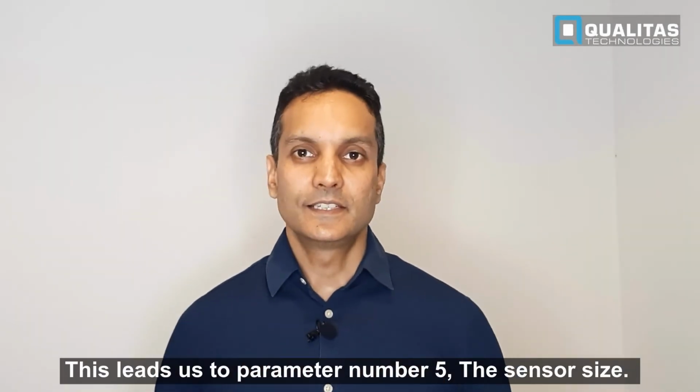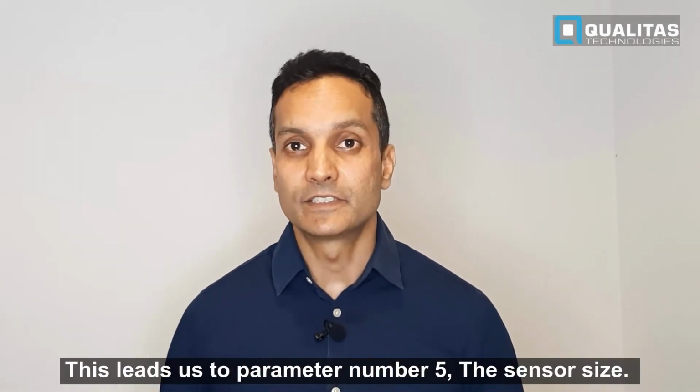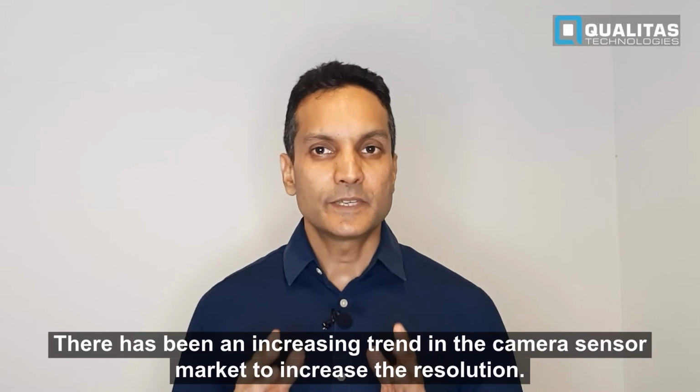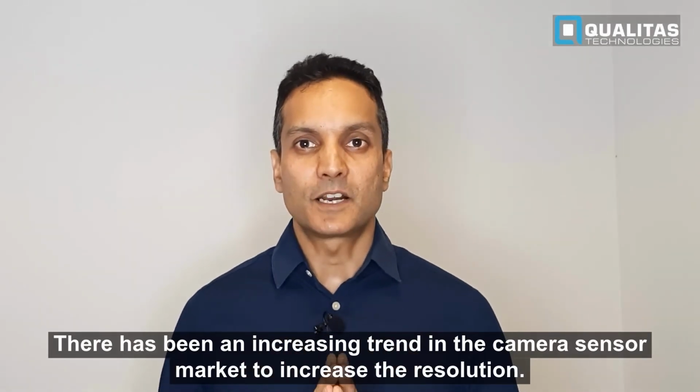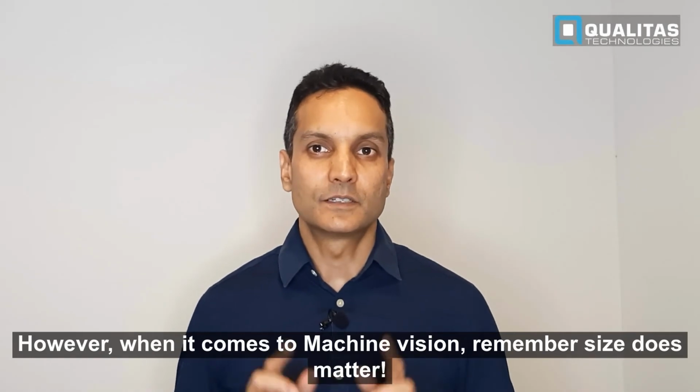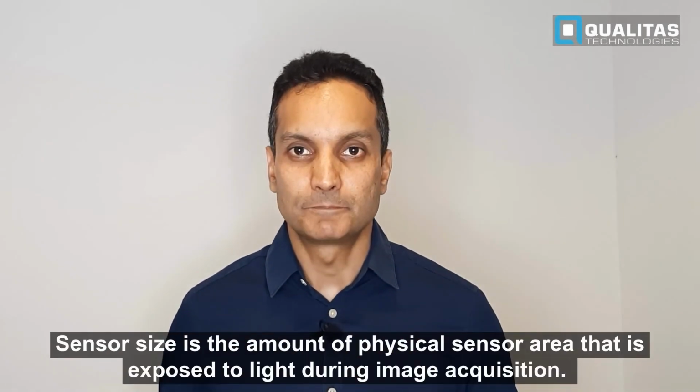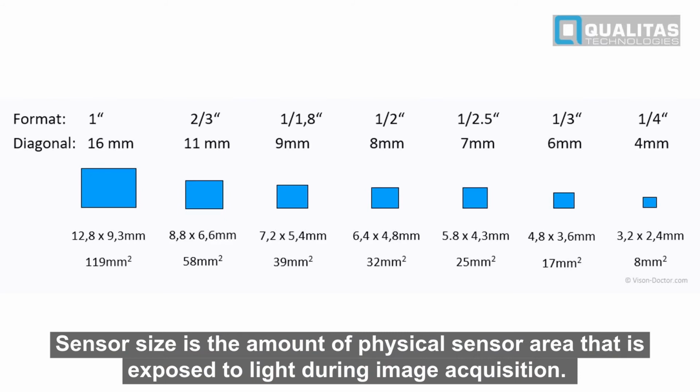This leads us to parameter number 5, the sensor size. There's been an increasing trend in the camera sensor market to increase the resolution. However, when it comes to machine vision, remember, size does matter. Sensor size is the amount of physical sensor area that's exposed to light during image acquisition.